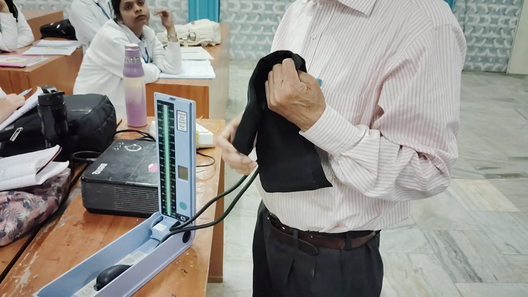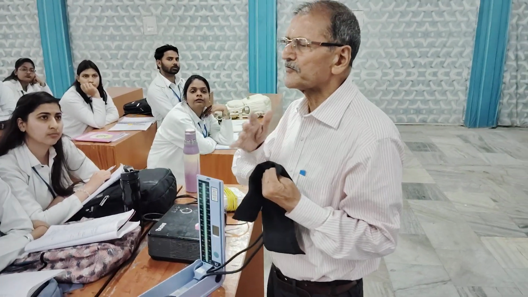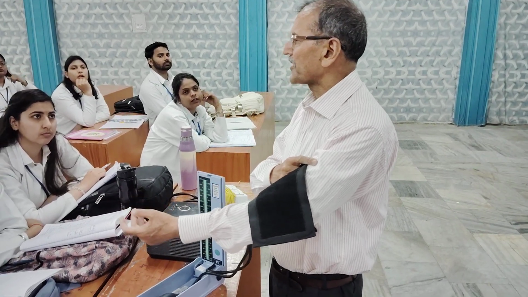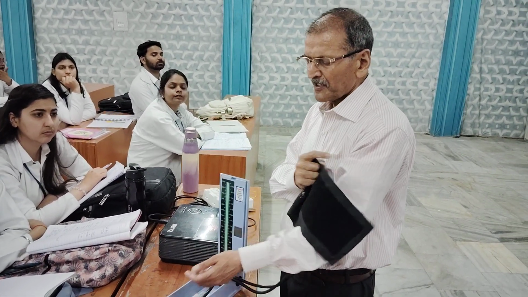What does this mean? As if you are wearing slacks, which are not very tight, not very loose. It should just be in contact with the upper arm with no space in between, and it should not be so tight that it hurts the patient.